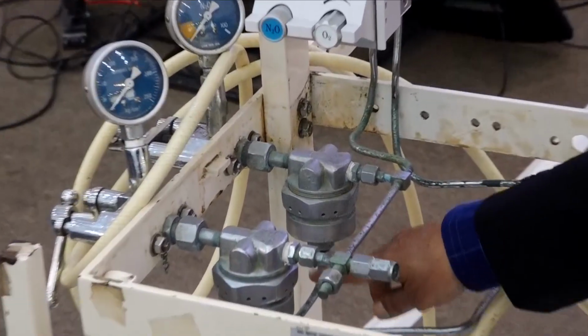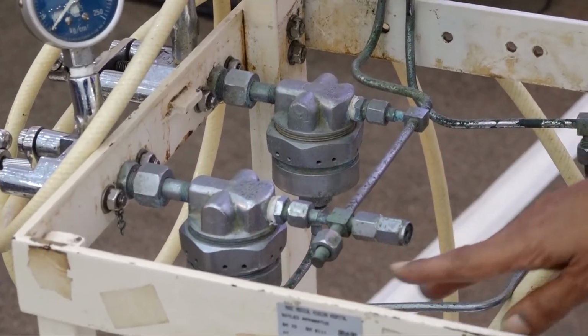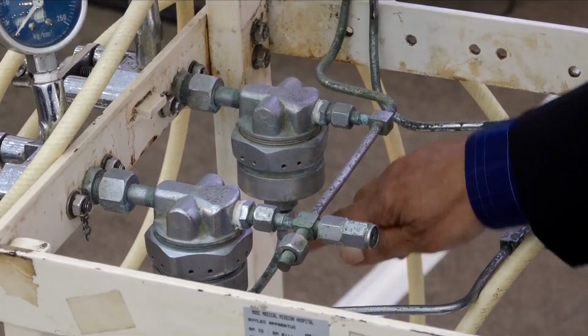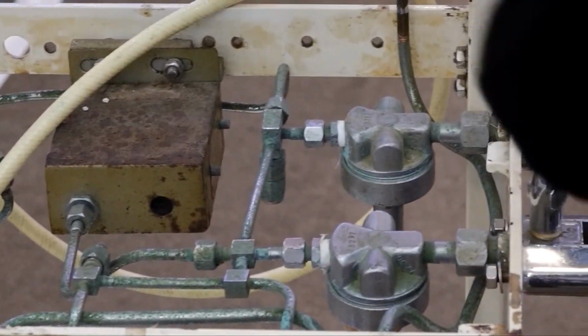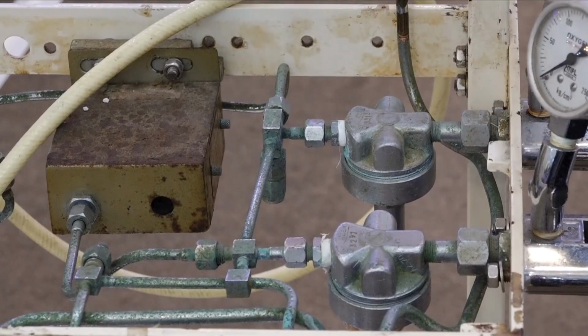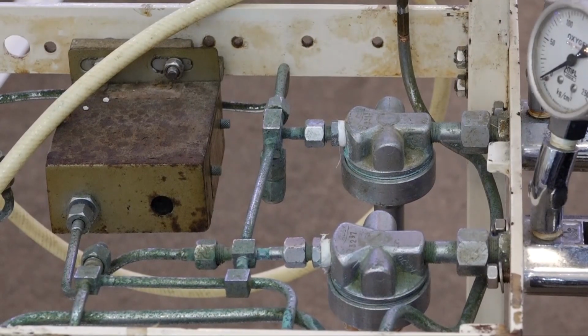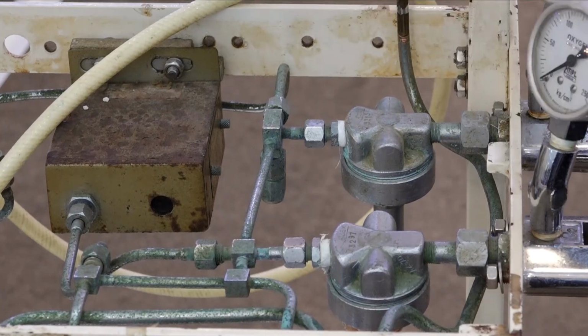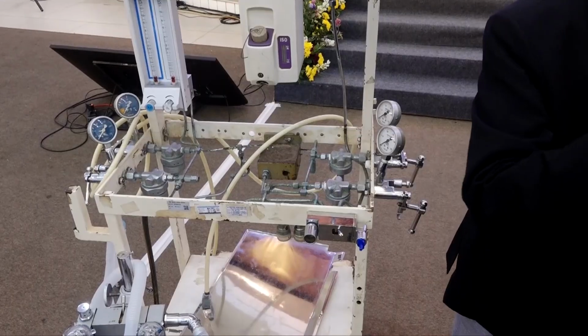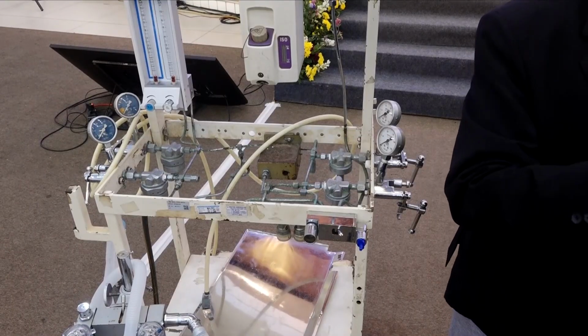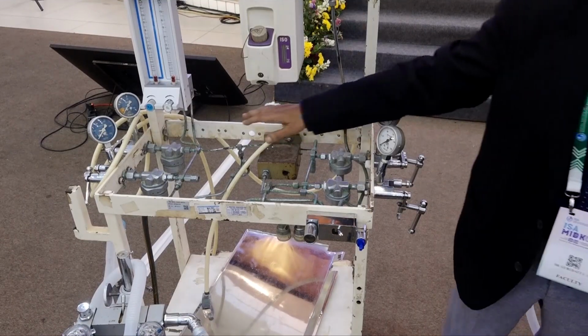I hope you are able to see. These are all oxygen piping. Because oxygen pressure is there, only then will nitrous oxide be released. If the oxygen pressure is not there or low, less than 30 pounds per square inch, you cannot give nitrous oxide. And this system was called the master and slave mechanism in the older machines.